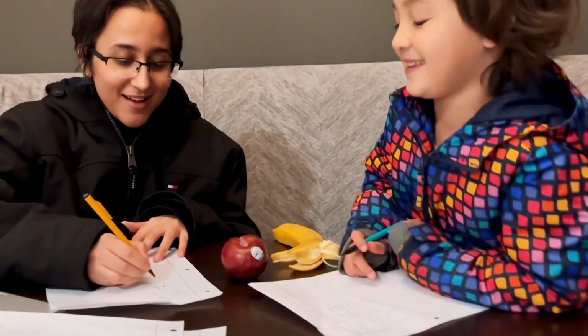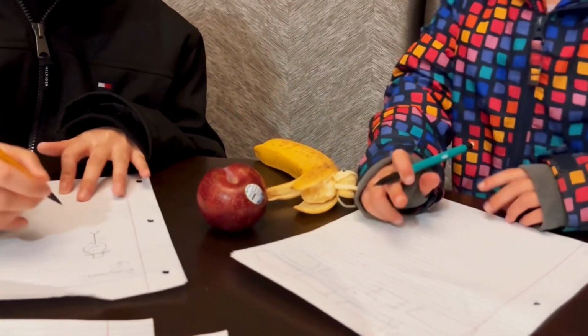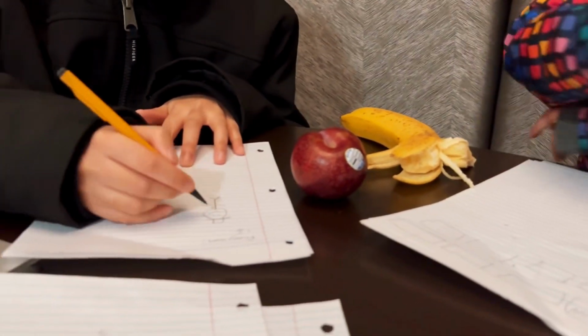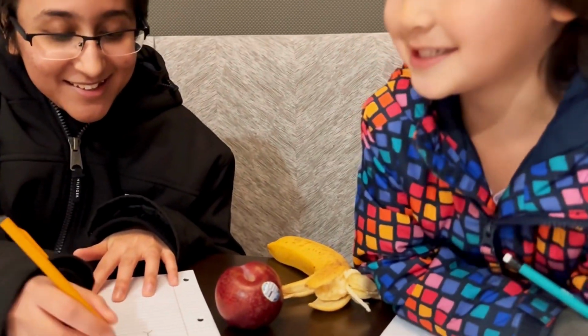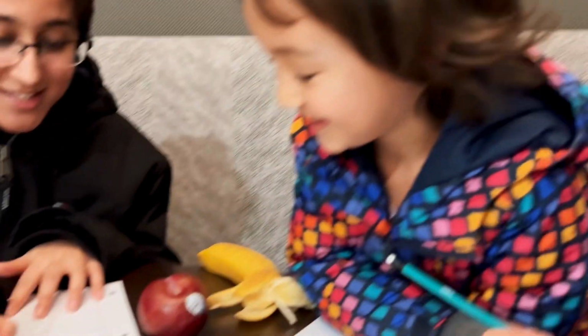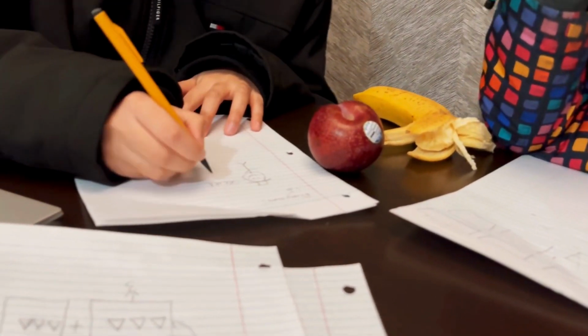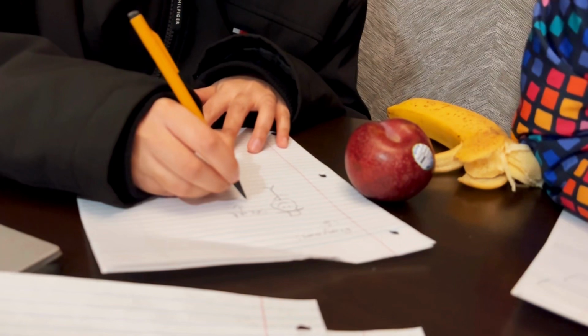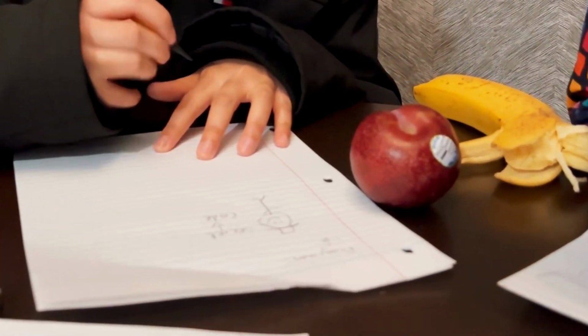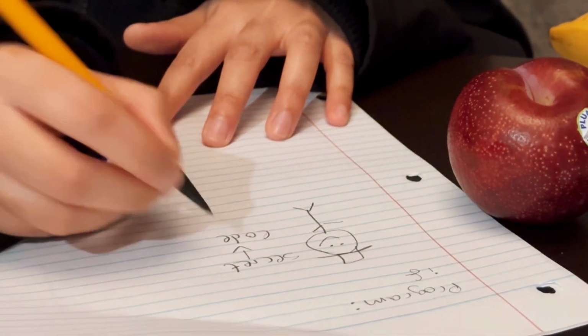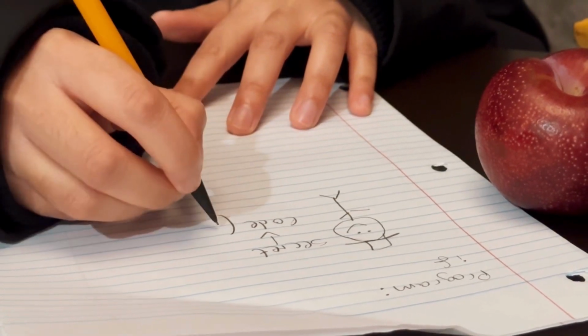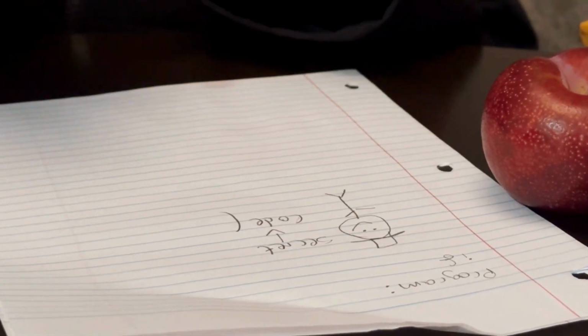There's this spy looking guy. Let's give him a hat, okay? There's a weird looking guy. So it's a spy stick man. Yes, so he has a secret, okay? And that secret is what we call a code, okay? And that code can be anything, okay? When I say anything, I mean anything, okay?